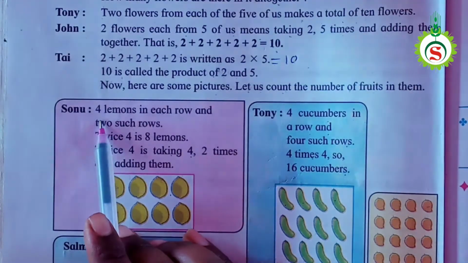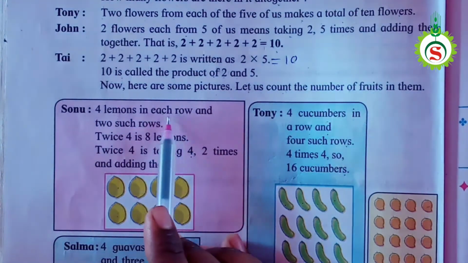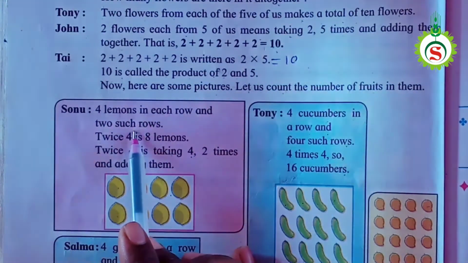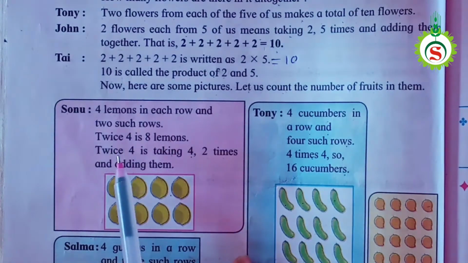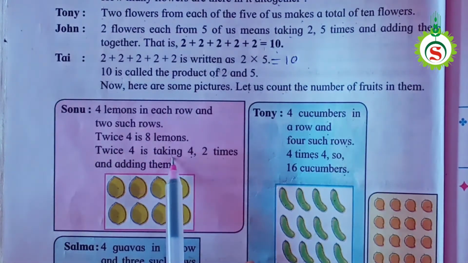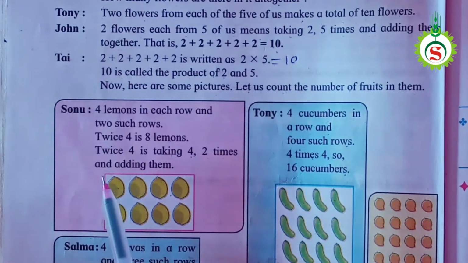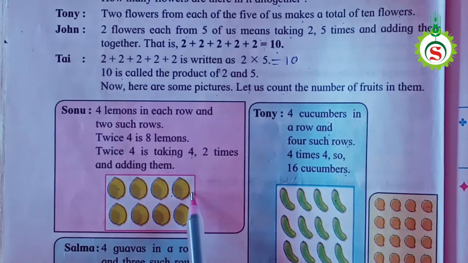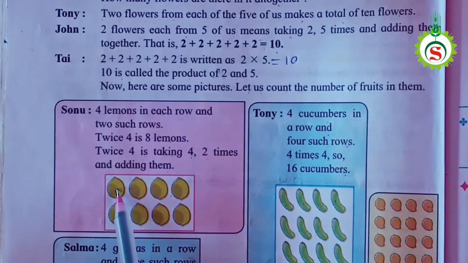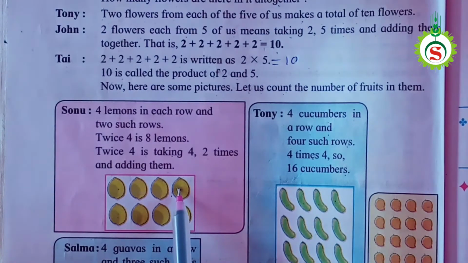Sonu says 4 lemons in each row and 2 such rows. Twice 4 is 8 lemons. Twice 4 is taking 4 two times and adding them. See the picture. There are 4 lemons in one row. 1, 2, 3 and 4.